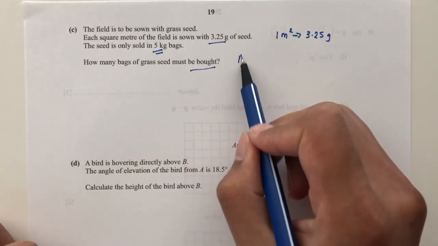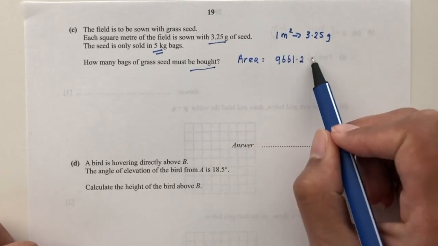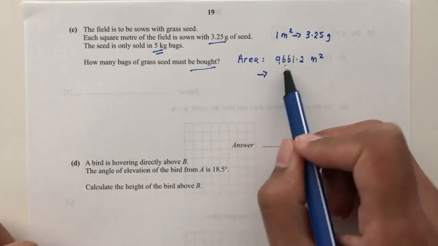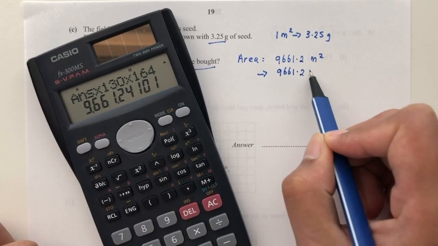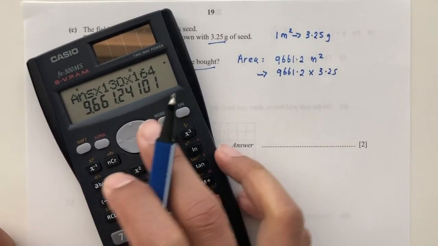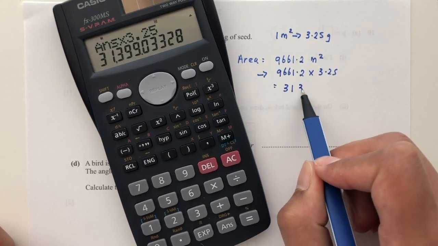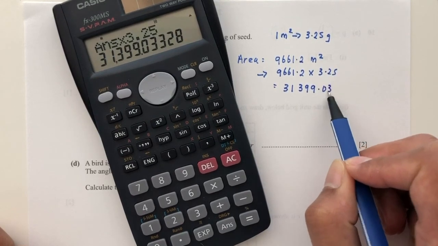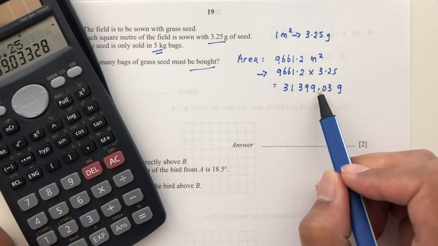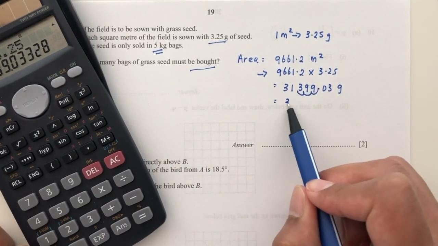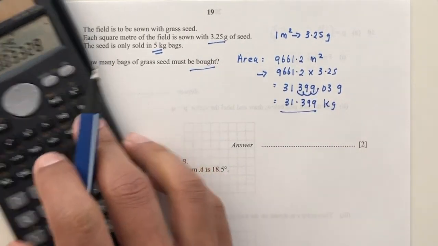So we know the area of the region is given by 9661.2 square meters. So how many grams will we need? We will need times, right? So we will do 9661.2 times 3.25. We will need 31399.03 grams of seed. So in kg, that will become 31.399 kg of that seed.